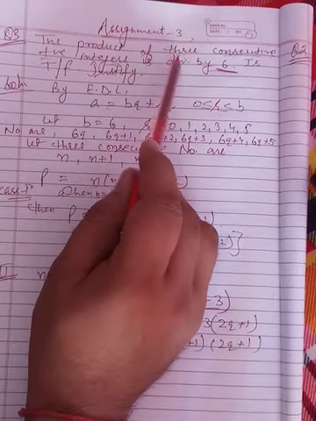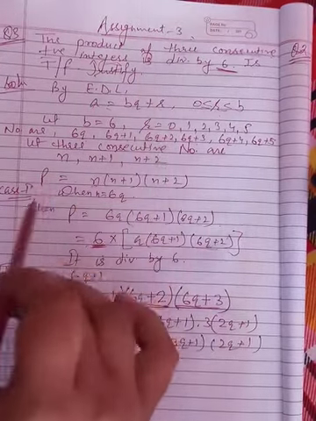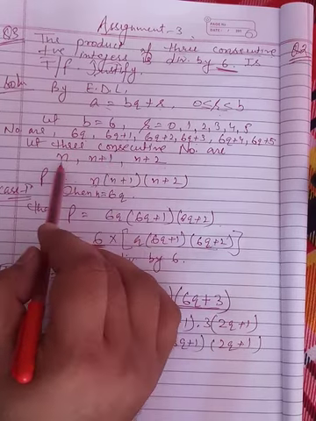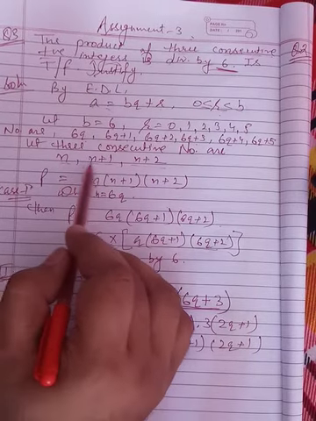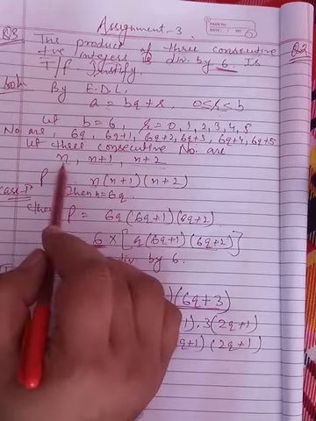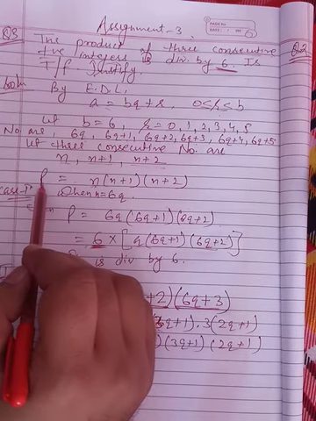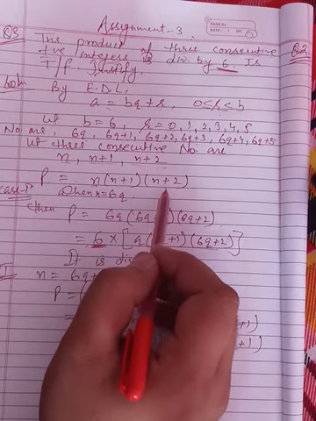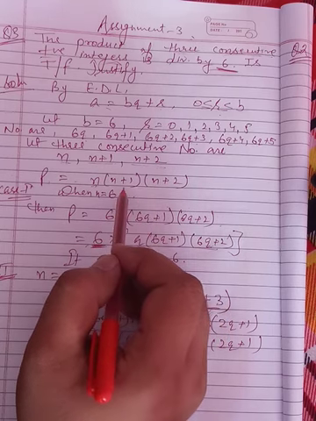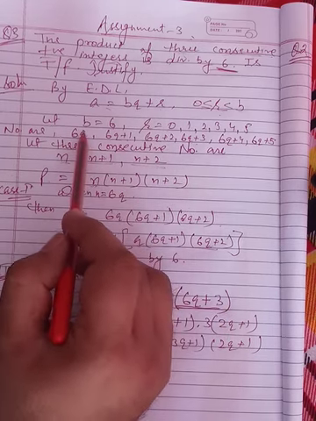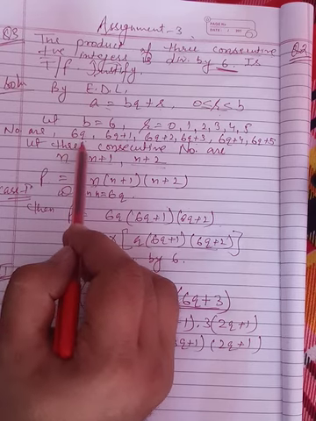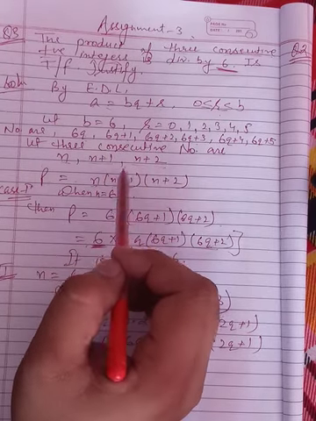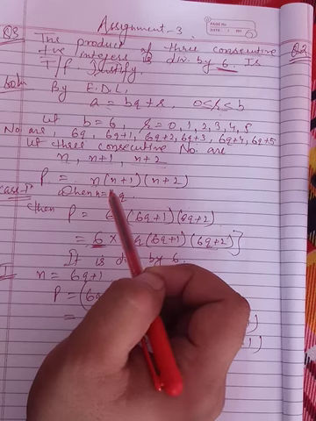So we must have three consecutive integers here. We are supposing the numbers are n, n plus 1, n plus 2. Can you see that these are consecutive numbers? The product of these three, let us take this as p, will be equal to n into n plus 1 into n plus 2. Our motive is to take these numbers as n in the first case this one, in the second case this one, and so on. You will take 6 cases here.